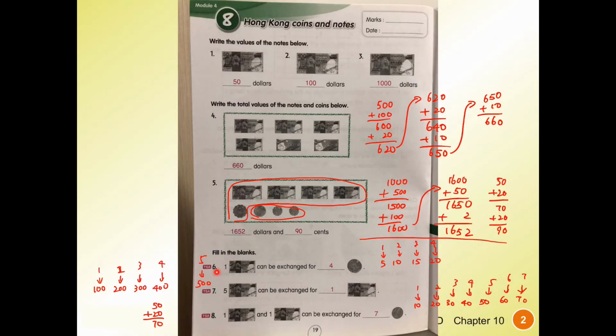Question number 6. One $20 note can be exchanged for how many $5? So we need to do the skip counting for 5, 10, 15, and 20. So we can exchange for 4 $5 coins. And for question number 7, 5 $100 can be exchanged for how many $500 notes? So we do the skip counting for 100, so 100, 200, 300, 400, and 500.